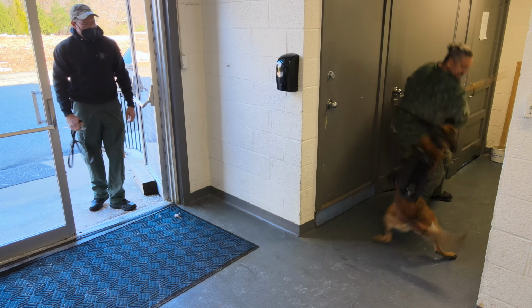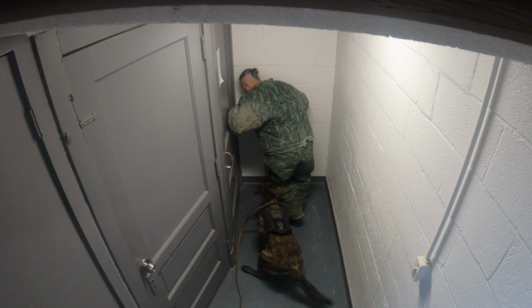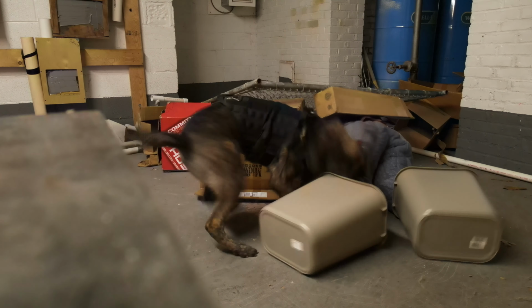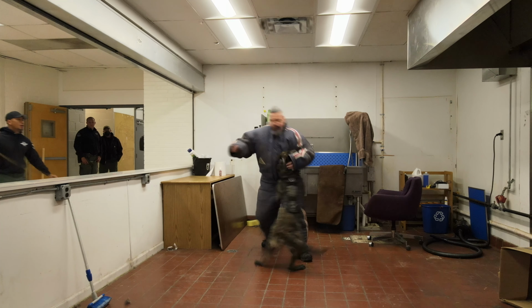When suspects hide from us, they don't make a sound and they don't make any movements. They'll try to hide as low and as high as they can. And whenever they can, they will use the environment to their advantage. Sometimes by accident, sometimes by design.